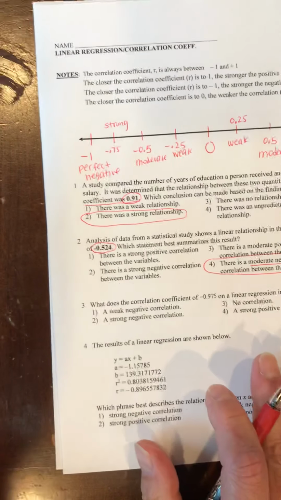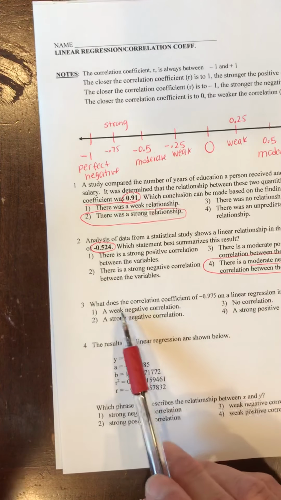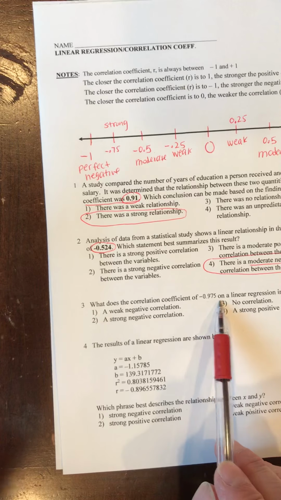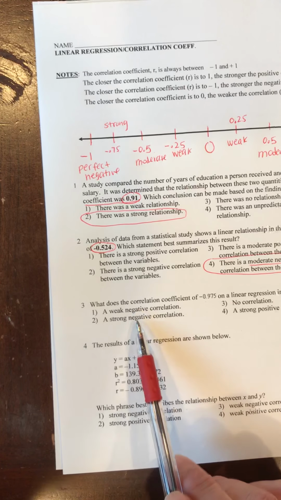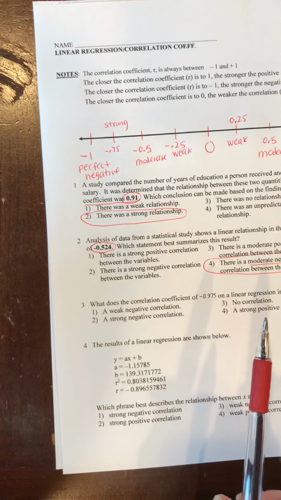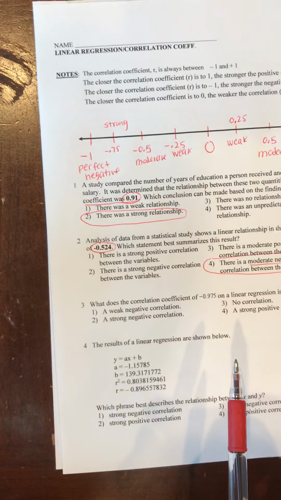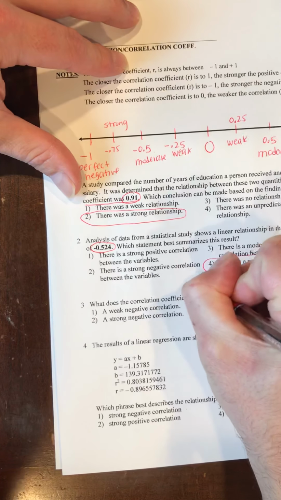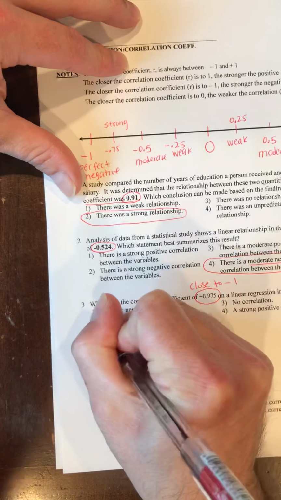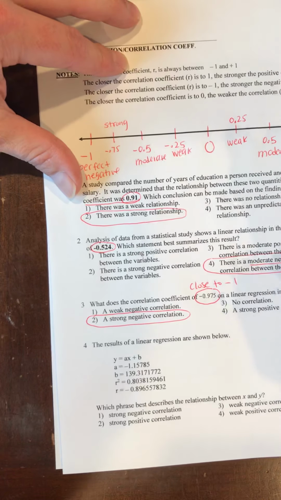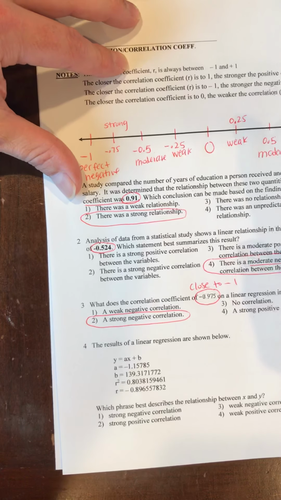Why don't you look at number 3, pause the video, try to answer number 3. It says, what does the correlation coefficient -0.975 indicate? Is it weak negative, strong negative, no correlation, or strong positive correlation? This number is really close to -1. So that's a strong negative correlation. And that means that the line would go down, and all the points on the line would be close to each other.